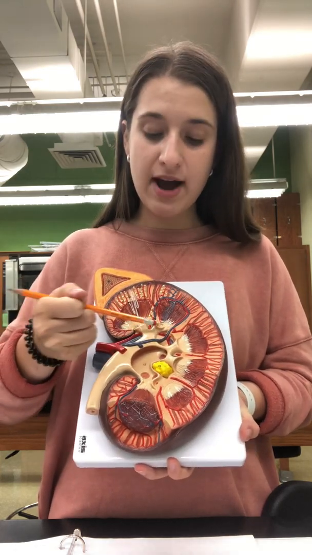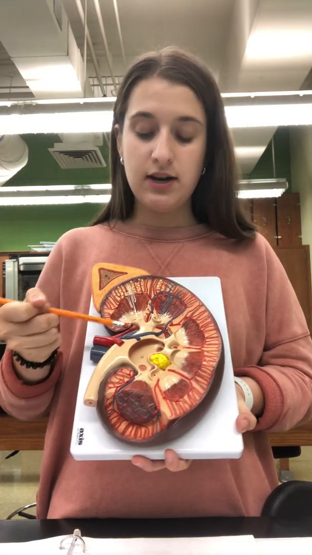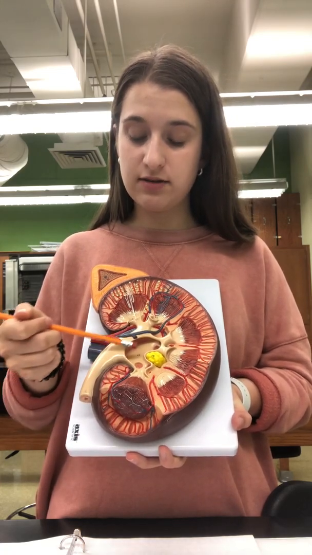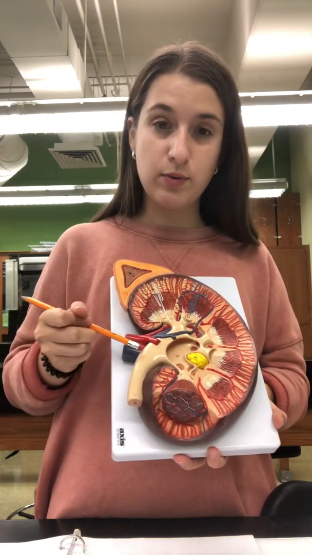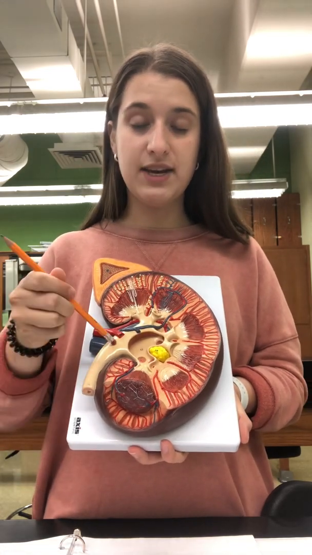And then two or more minor calyces are going to form a major calyx. And these major calyx are going to form the renal pelvis. And then that is going to drain into the ureter. And that's going to take our urine to the bladder. So ureters go from kidney to the bladder. Okay, that's it.